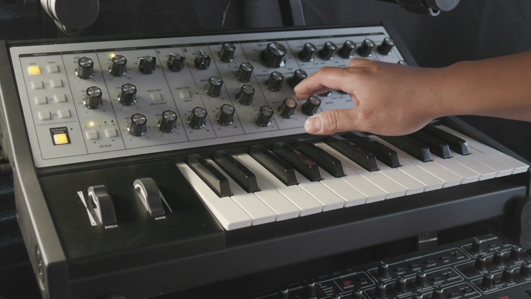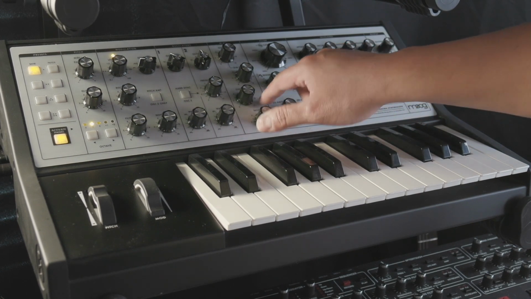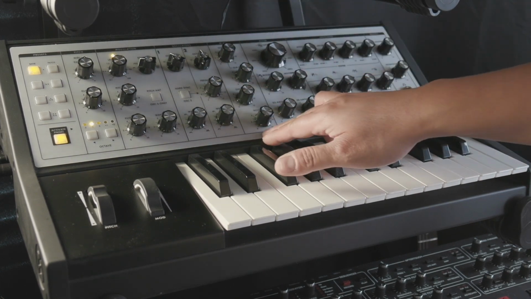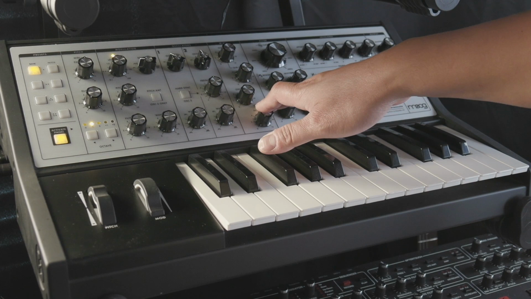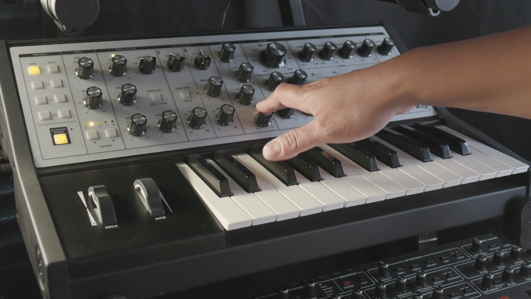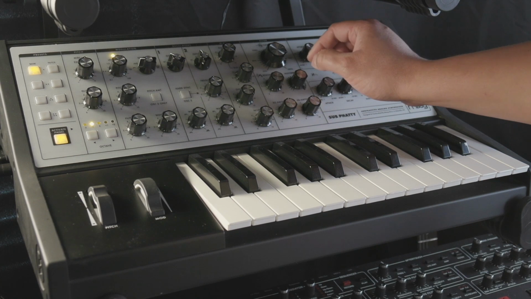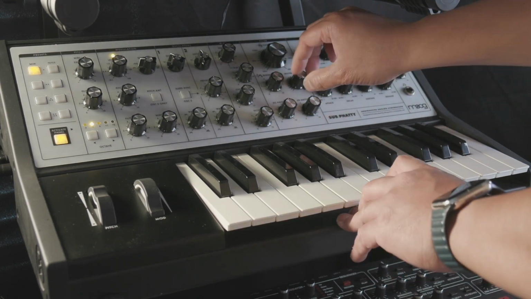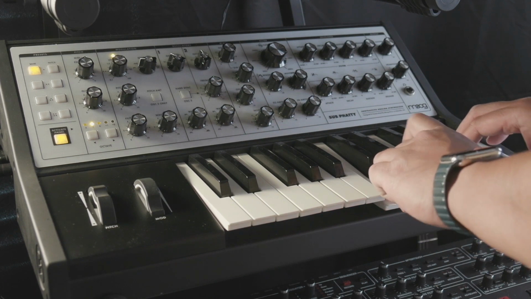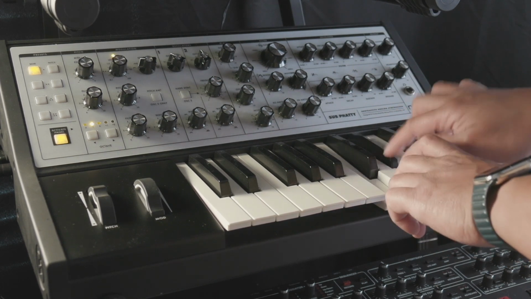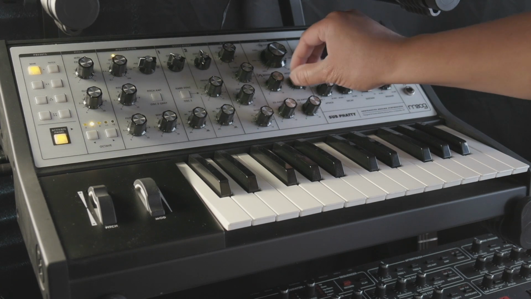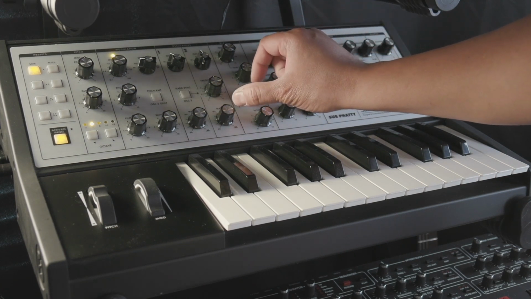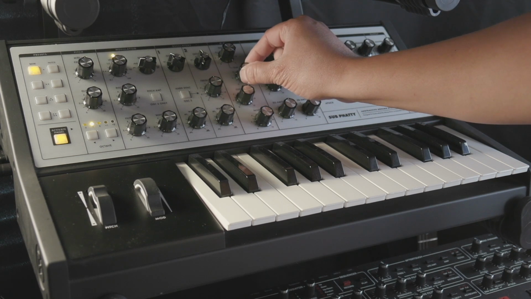Now, as you can see, I have no drive whatsoever, but I have all the oscillators maxed out to 12. I don't even have any noise on there. But this just goes to show you how much the Sub Phatty can distort on its own without even using the multi-drive. And if you turn up the multi-drive even more, you can seriously push some insane gain and drive and distortion out of this thing. I'm not going to mess with that too much right now. I'll just keep it back at 7.